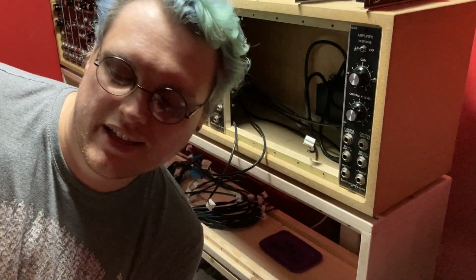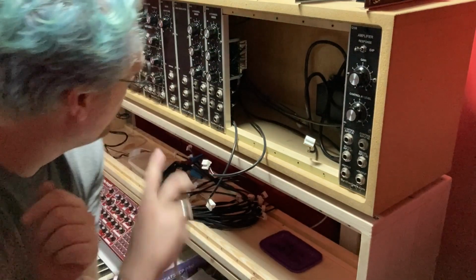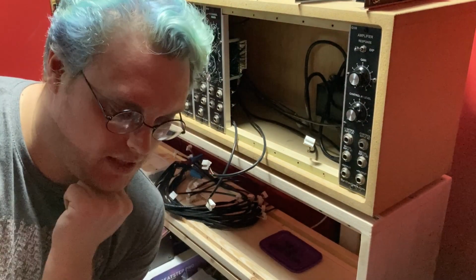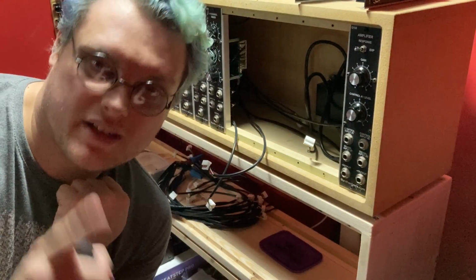Okay, so I'm gonna have to go and check some Modular Grid and do some layout on there before I mess around with this. So this is definitely going to be a time lapse.